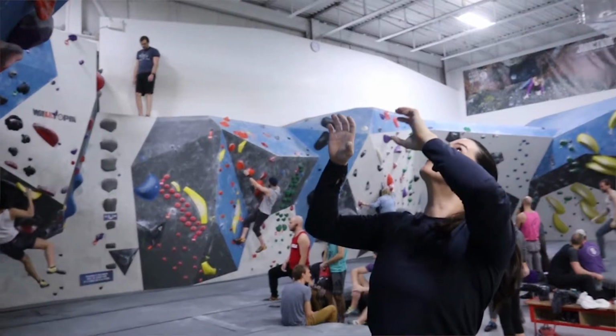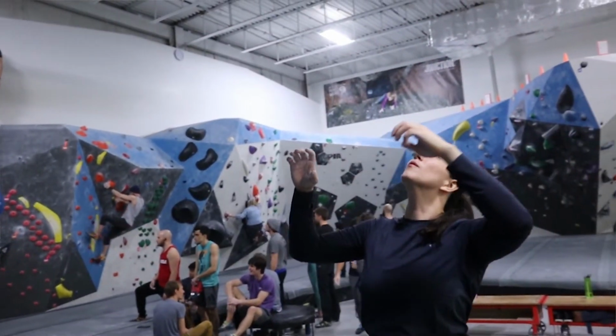We get a little technical here. So there's a few different ways, and one of them is called a flash. A flash is where you successfully complete the route or the problem on a first attempt after you've gotten some advice or some information on how to complete that route. So you go from the bottom to the top in one solid go, but you do have prior knowledge of how that climb is supposed to be done.